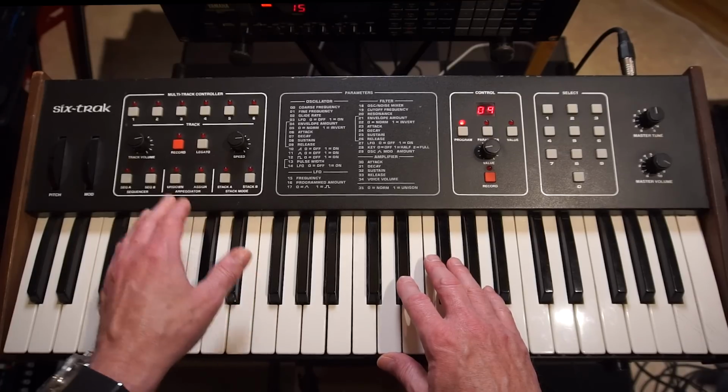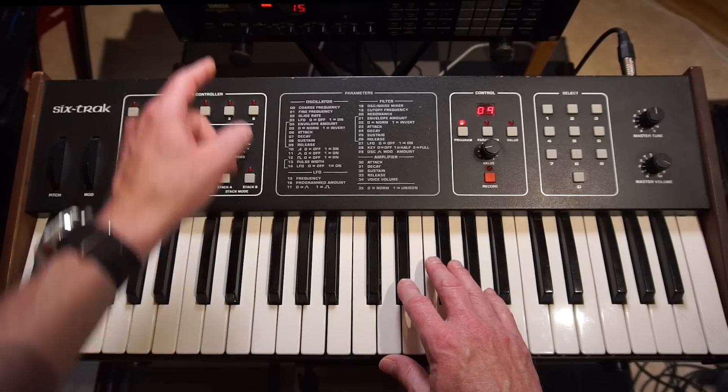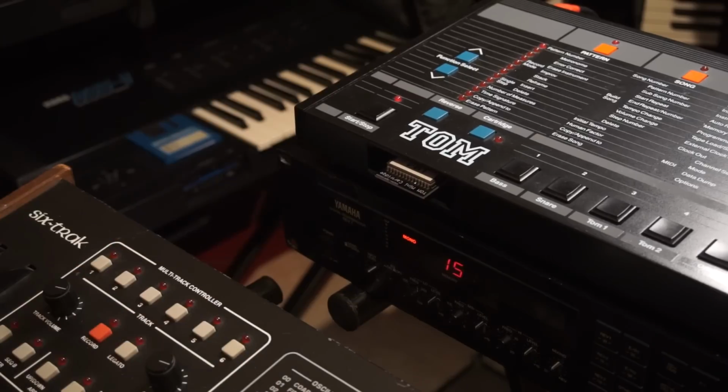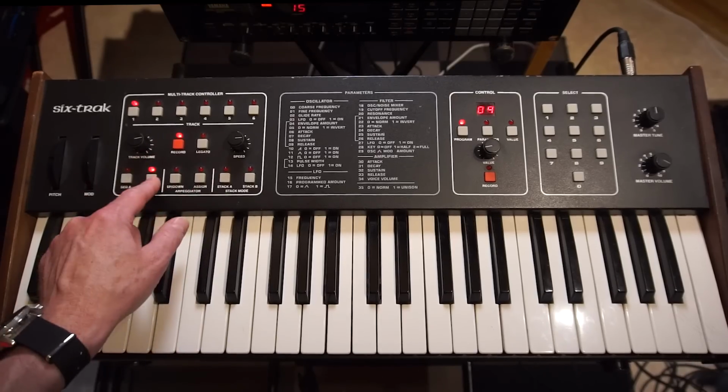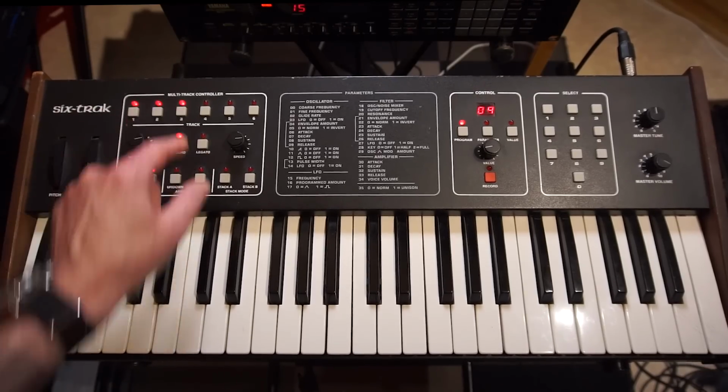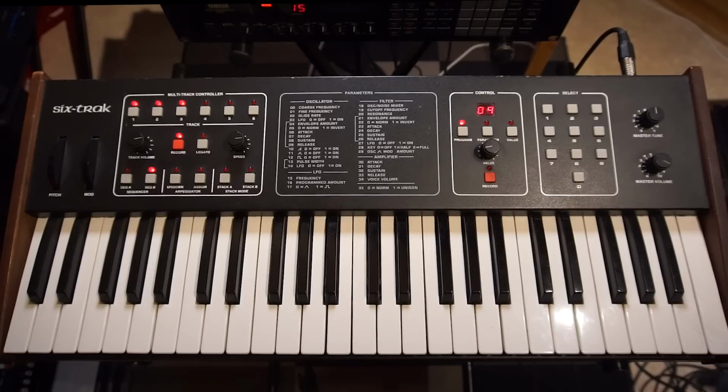So let's make one sequence in the bank sequencer B. To get the metronome going, I'm going to use my tom, press record, and sequencer B bank, and those 3 first track numbers.